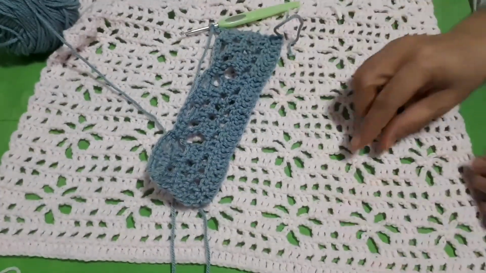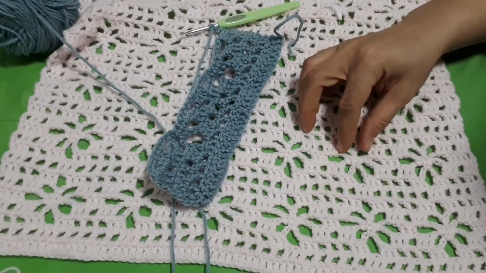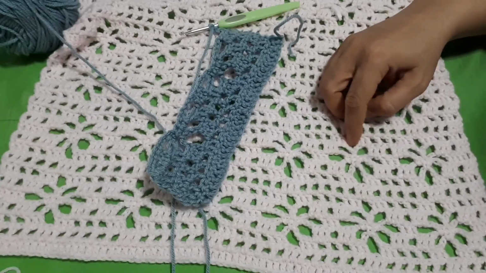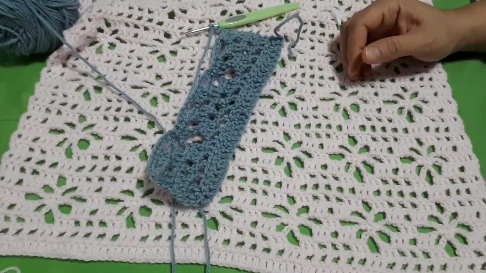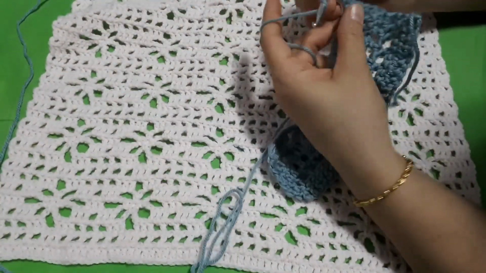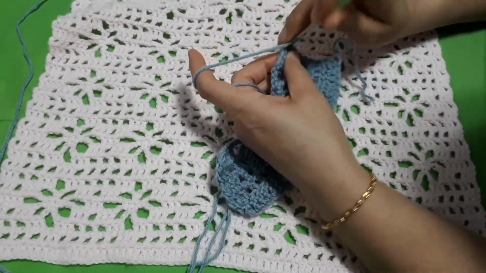Now here you see we have reached the center of the flower, and now we'll be decreasing it. So in this row we'll have 2 petals, in the next we'll have 1, and that's how we'll be closing the flower. So now we'll do 2 double crochet to make the edge.